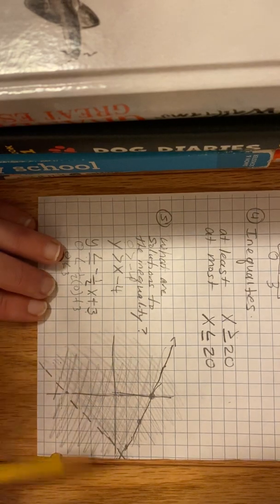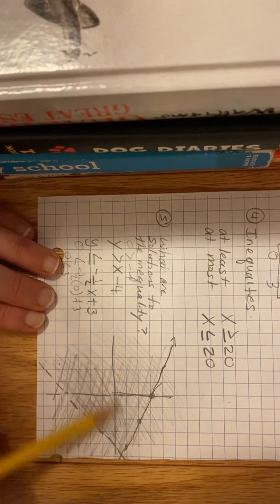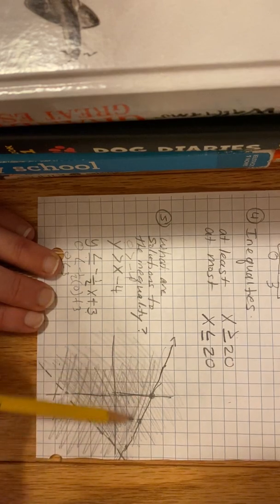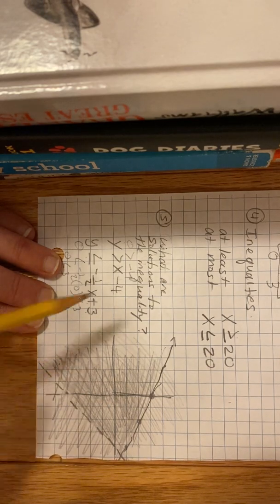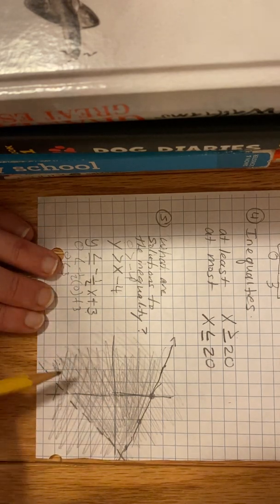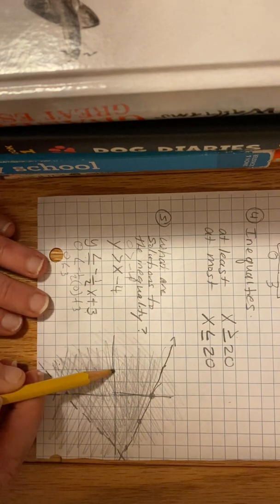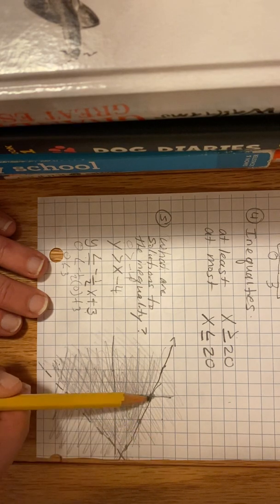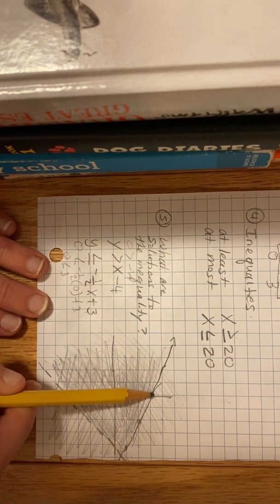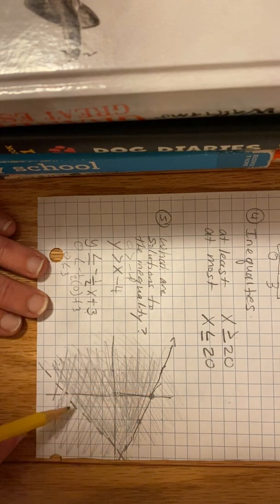And remember, I need to be able to see one section being shaded darker than the next, because this is really where your answers are. Your answers are in this double shaded section. And if I were to look at some coordinates, if I said, is this coordinate a solution? Yes, because it's in the double shaded section. Is this one? No, because it's not in the double shaded section. What about if it's on this solid line? Yes, it is a solution. Here, it's not, because that's not a solid line.